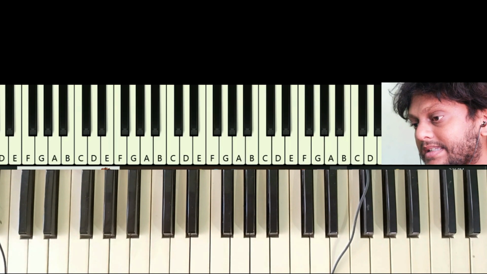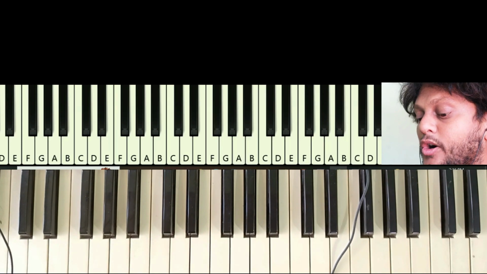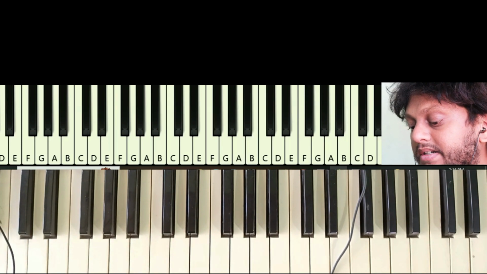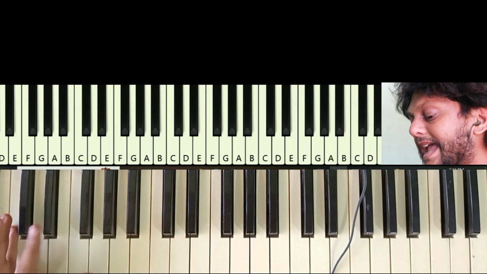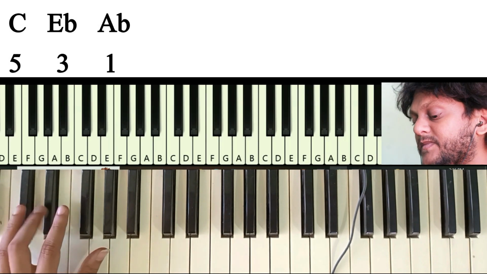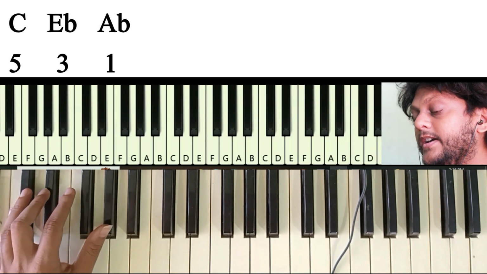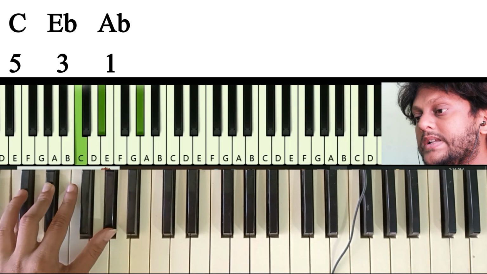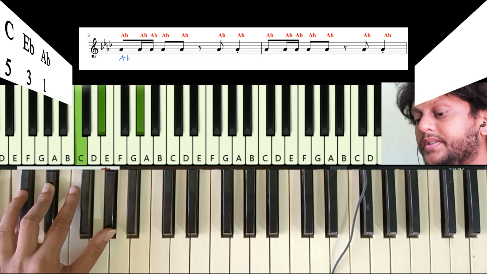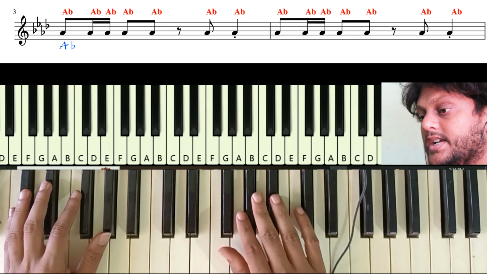In this third bar, you start with the chord, and the chord name is A flat major chord. Let's play the A flat major chord as C with your 5th finger, and E flat with your 3rd finger, the middle finger, and the thumb goes on A flat. This is known as the A flat major chord. Join in the right hand as well.